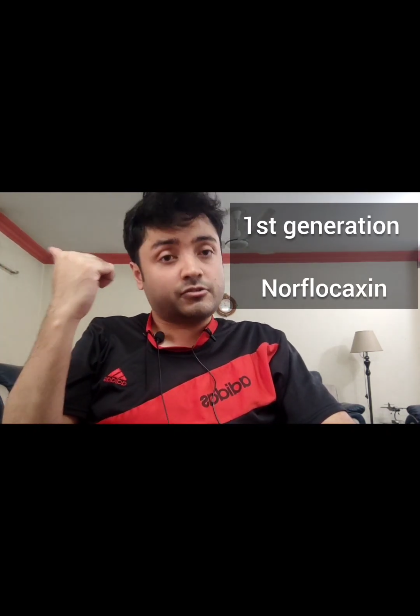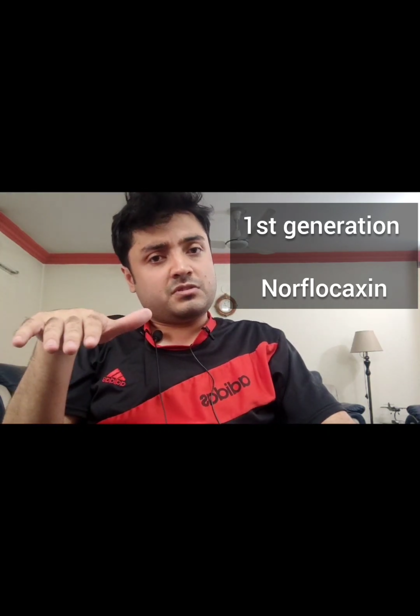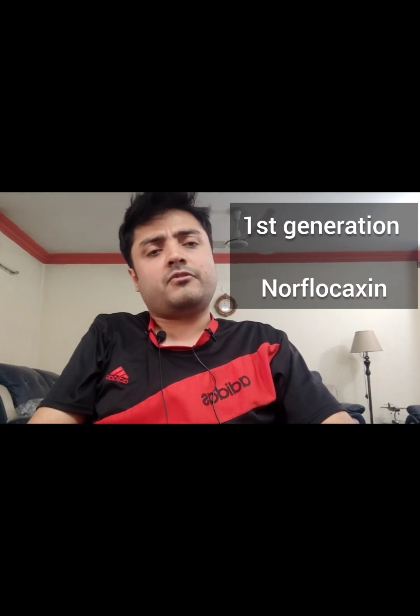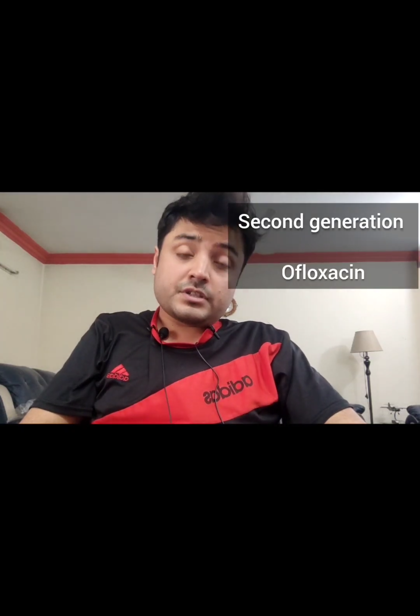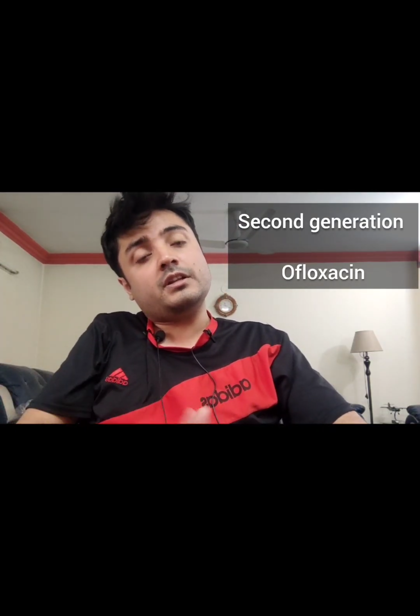In the first generation, the drug norfloxacin is present, but it is not used currently, even in the oral form or in the eye drop topical form. But just for information, the first generation contains norfloxacin. The second generation contains ofloxacin. Now ofloxacin has a good role in ophthalmology as a topical, because it is widely used, especially if a patient comes with a foreign body and you have removed the foreign body, which was in the epithelium or in the superficial stroma.